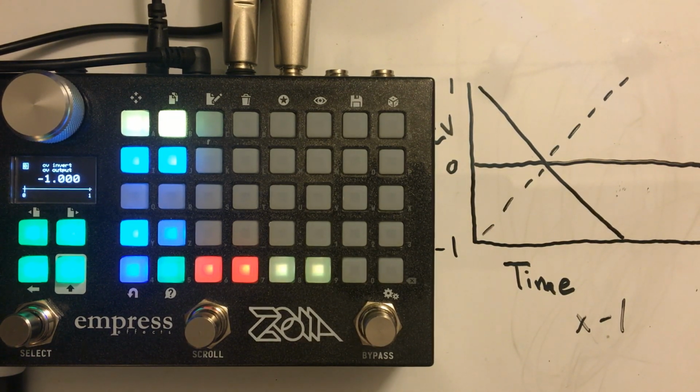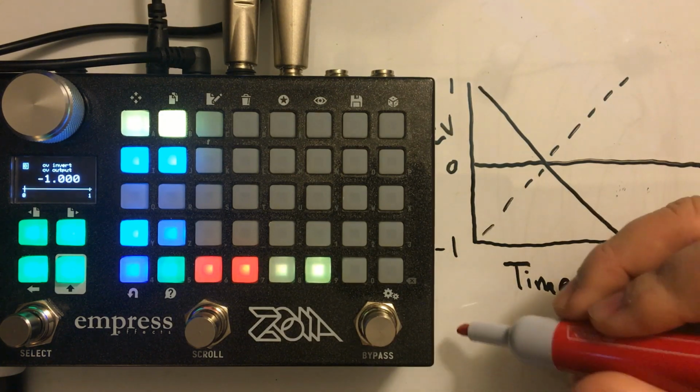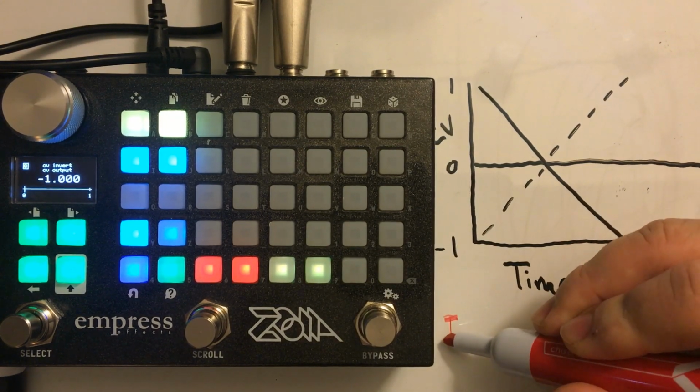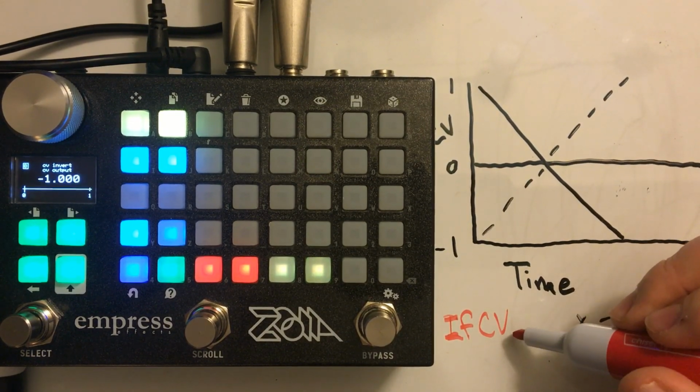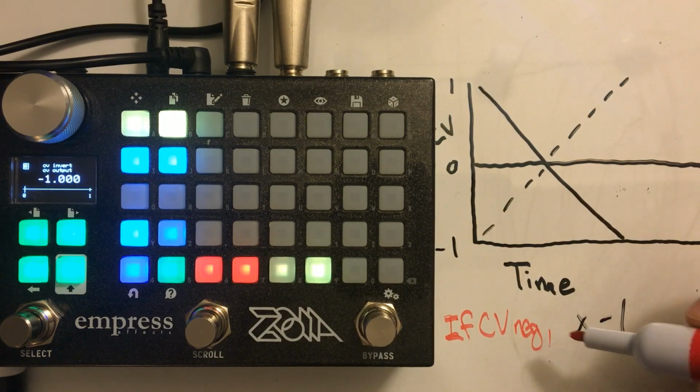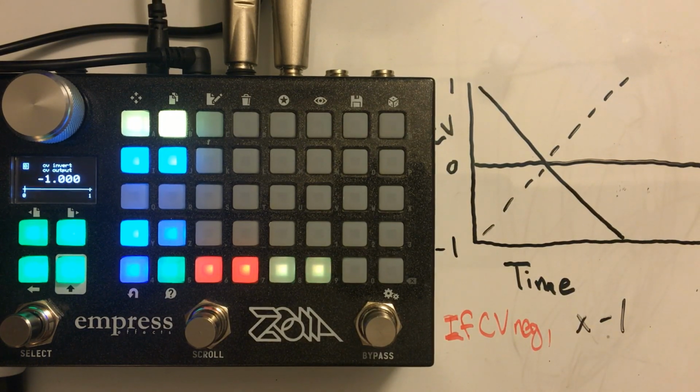The CV rectify does something very similar, but it has a condition. It says if CV is negative, multiply by -1. So it uses an if-then proposition. And if we really wanted to, we could build our own CV rectify using a comparator and an inverter, and it would be very cumbersome, but this process just does it for us.